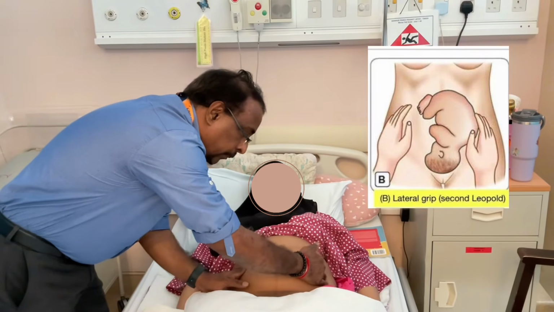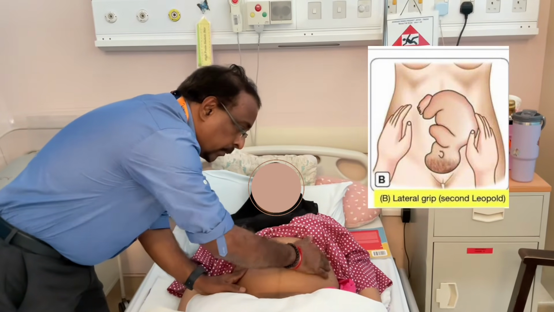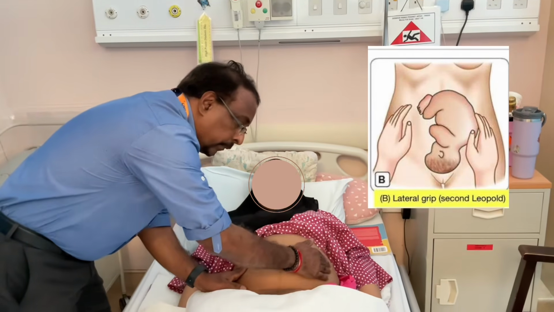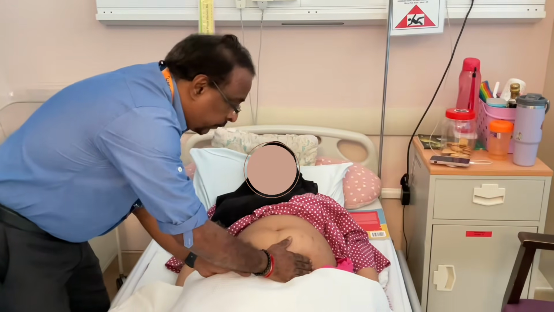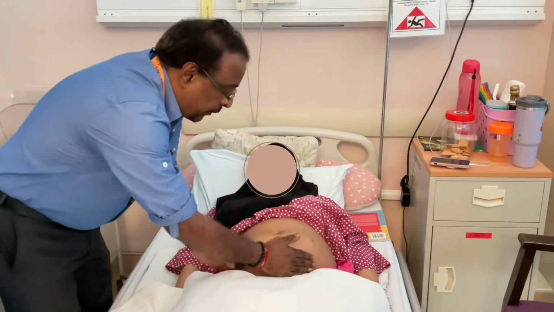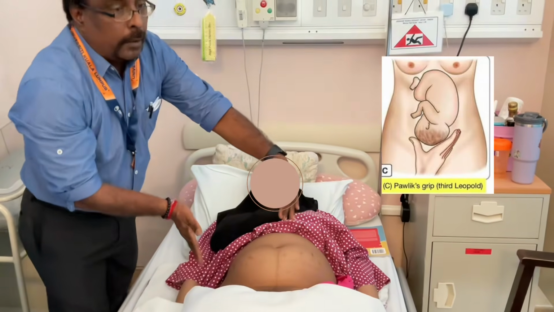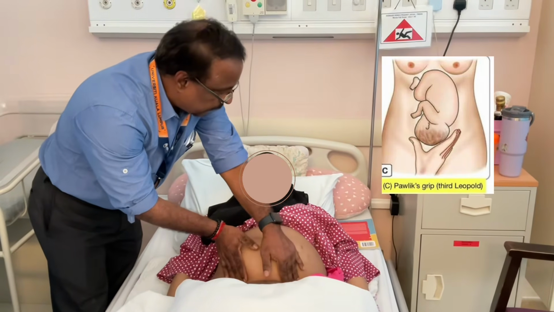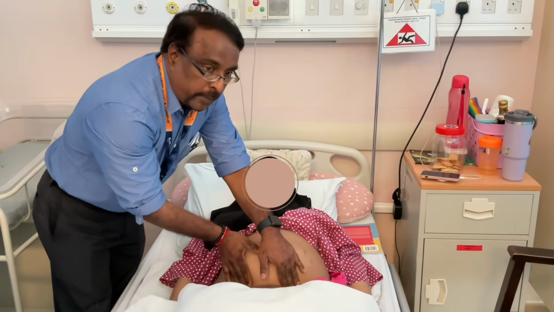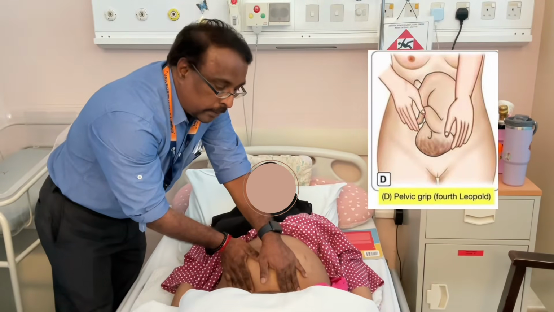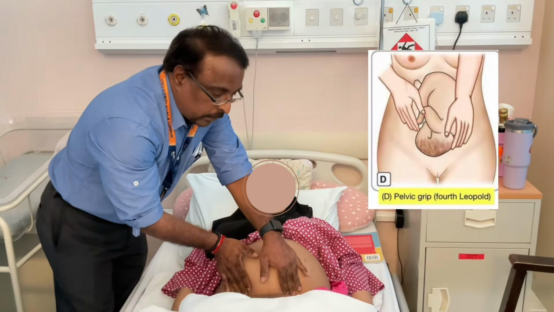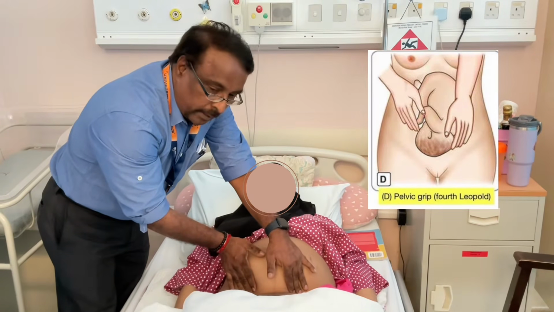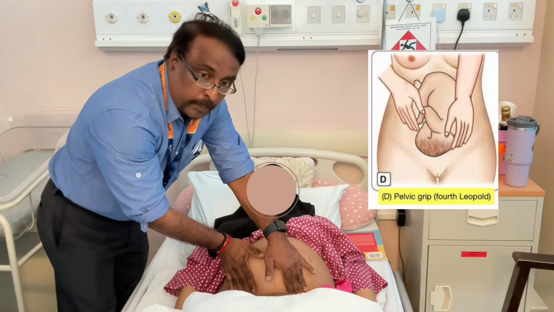the lateral grip. With the lateral grip again, I can feel some hardness here, which means probably the back is lying this way. And go down. The pelvic grip, usually we go the other way around, and always look at the patient's face and don't press too much because she has placenta previa. We don't want to hurt her or cause any bleeding. I could feel some hardness here, which means it's more like a head here. So the head is cephalic in presentation.